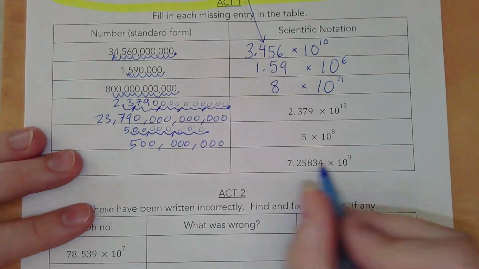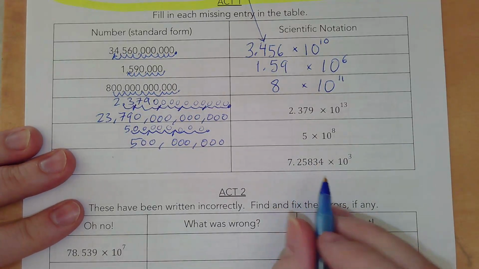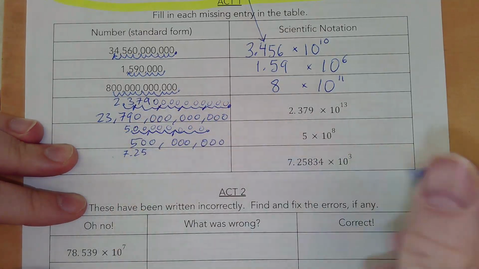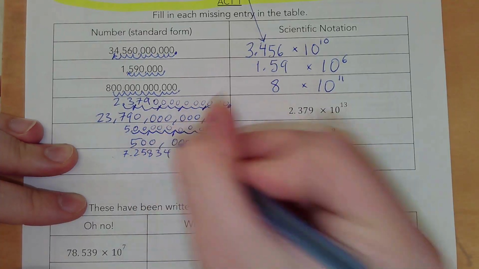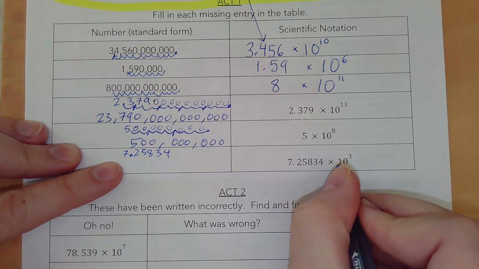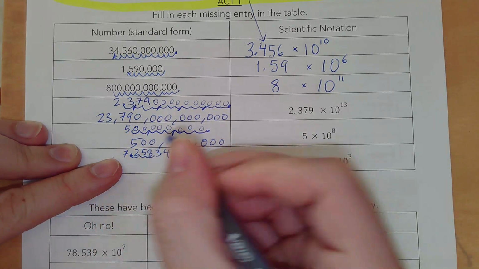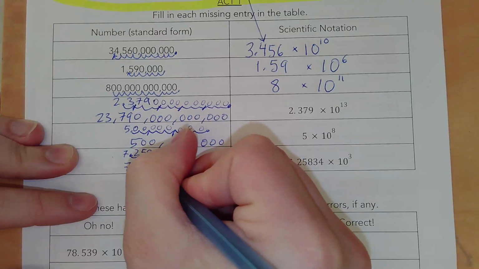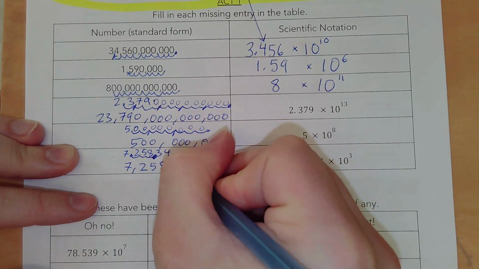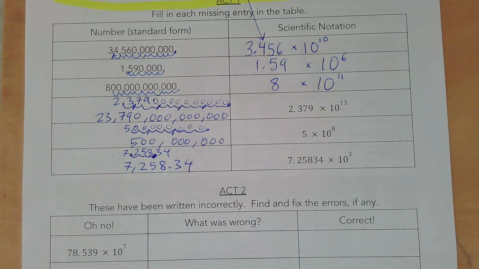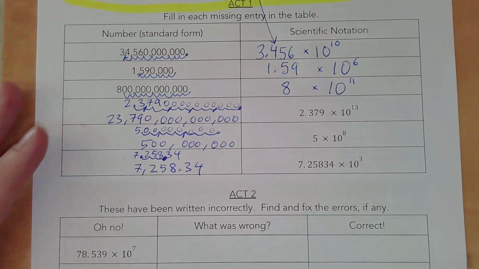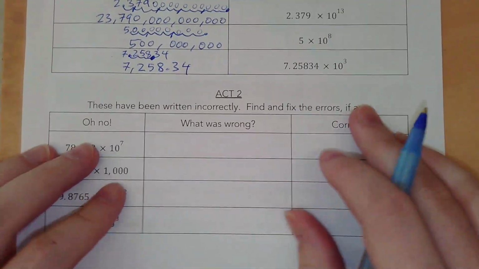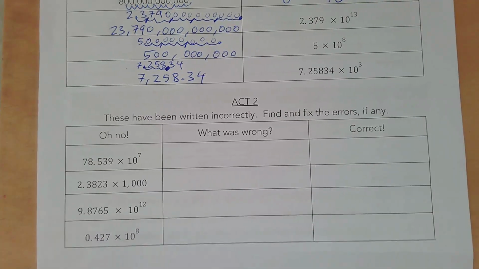Very good. And now the next one and last one that I had you do here was going to be 7.23. Nope, I got to write this down correctly. And I got to move this decimal over 3 places to the right. So 1, 2, 3. We'll make the decimal go here. And our number is 7,258.34. If you got all those correct, look at you being a legend. If you got at least one wrong as well, that's fine. Just make sure to ensure that your notes are complete.